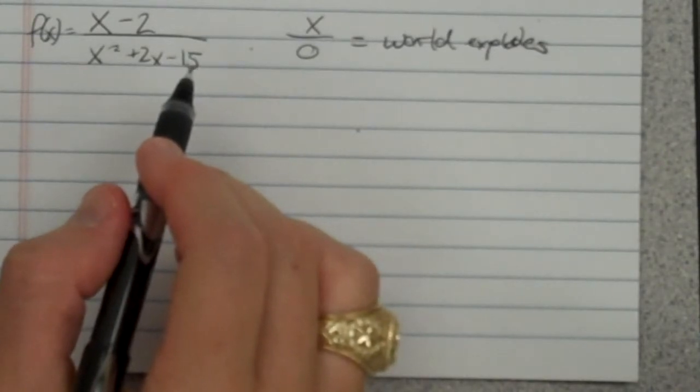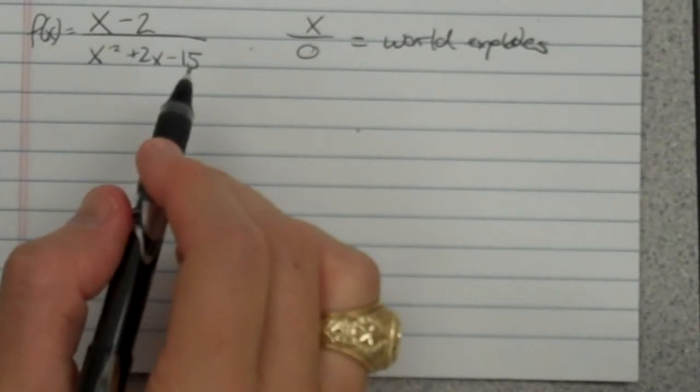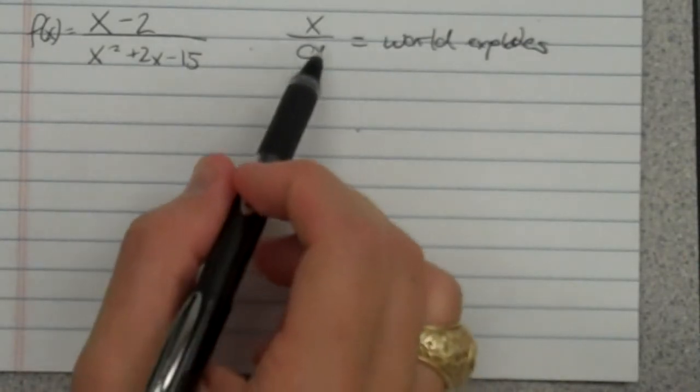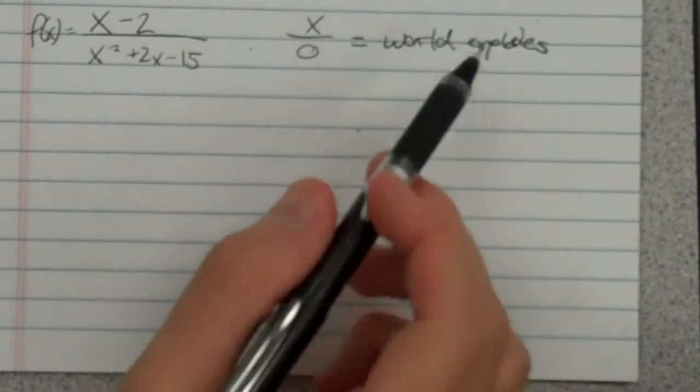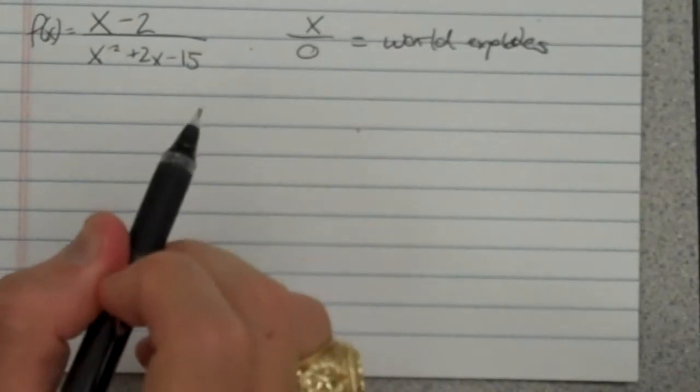If I divide the pie by no one, it doesn't make sense, because you would want to say, okay, it's 0, but that means the pie doesn't even exist anymore. Where did the pie go? No one knows. That's why you can't divide by 0. The world explodes and there's no more pie.